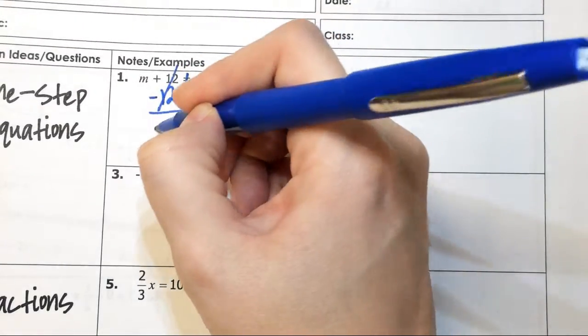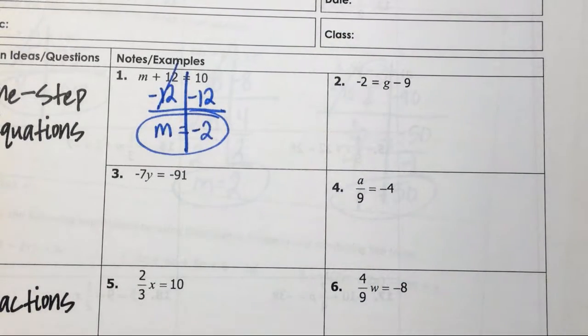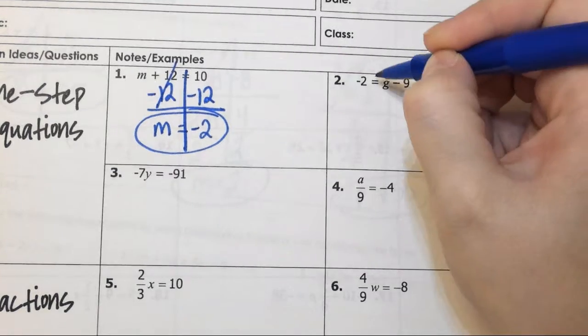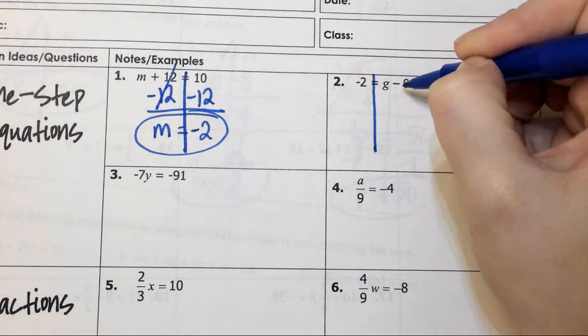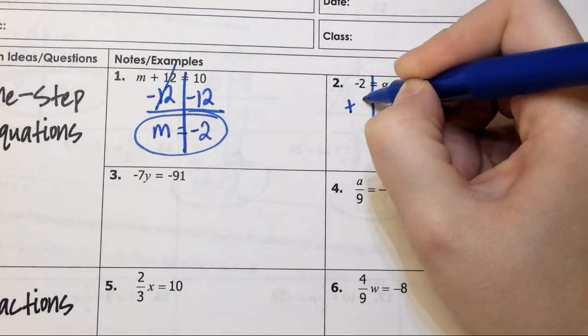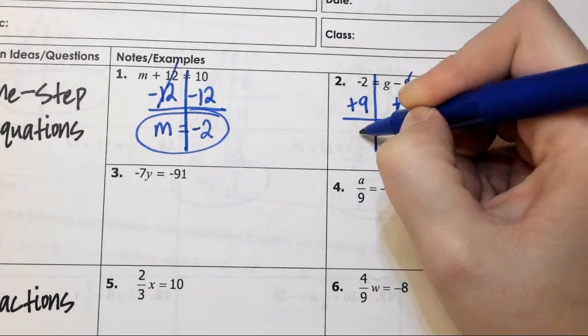Okay, so you should get m is equal to -2. And you can plug it in to check if you want to, but you don't have to. Number 2, I have g minus 9. The opposite of subtracting 9 is add 9. So -2 plus 9 is 7.